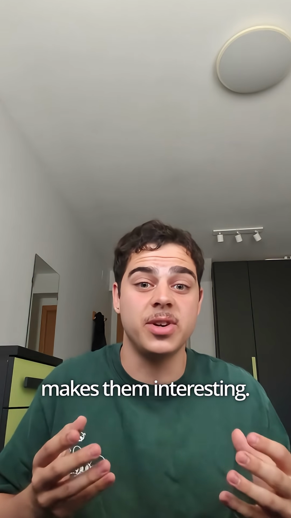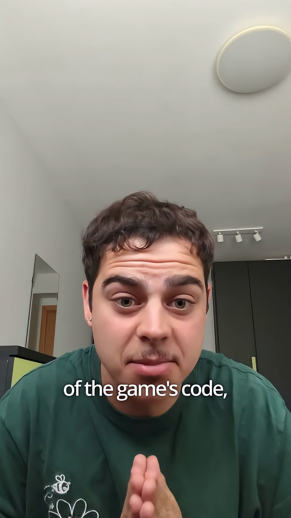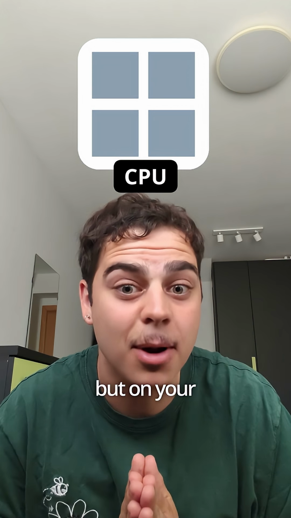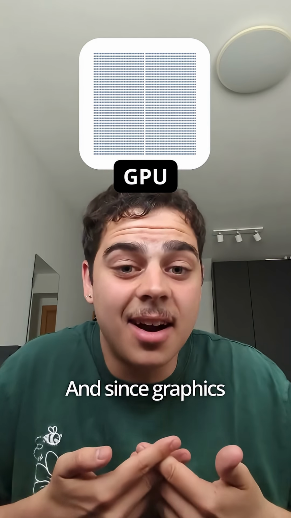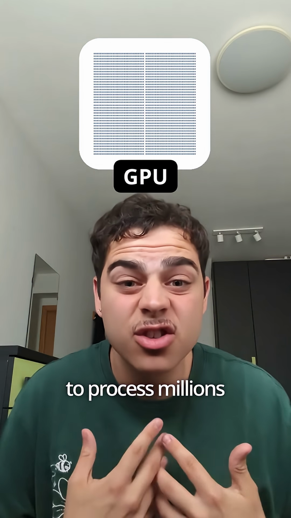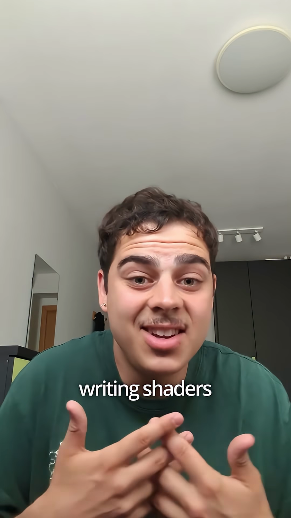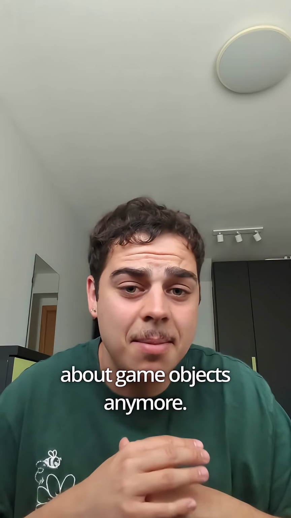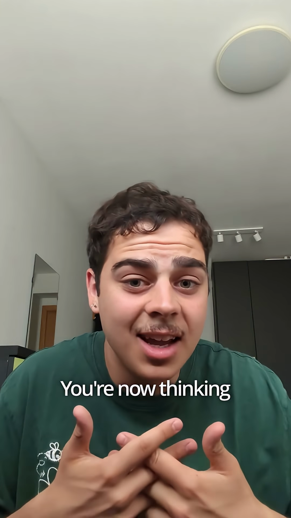And here's what makes them interesting. Unlike the rest of the game's code, shaders are run not on the CPU, but on your graphics card. And since graphics cards are designed to process millions of pixels at the same time, writing shaders is completely different than writing normal code. You're not thinking about game objects anymore. You're now thinking of pixels.